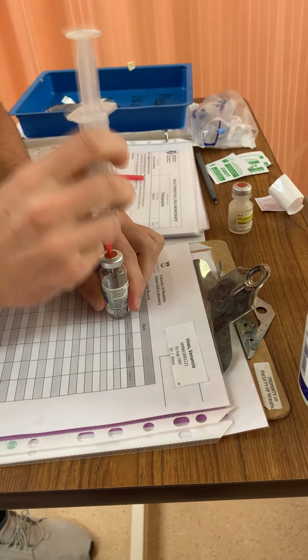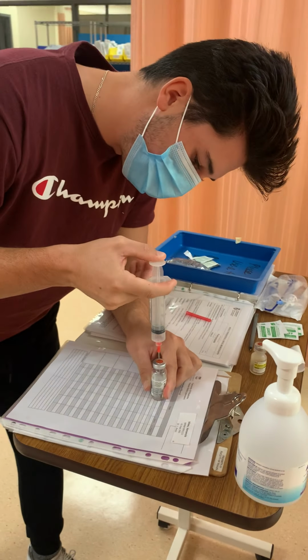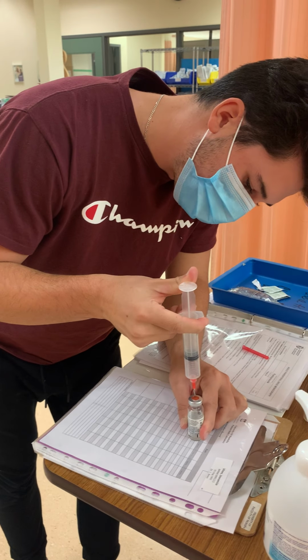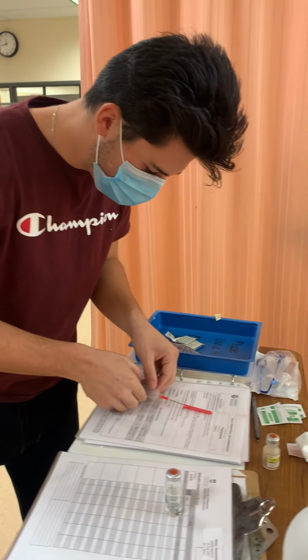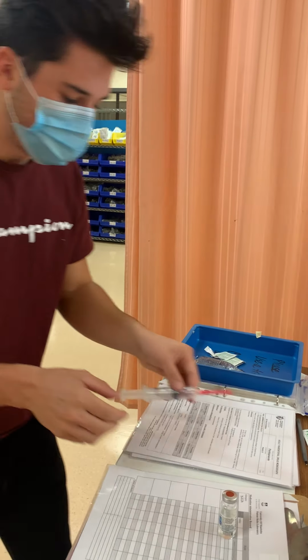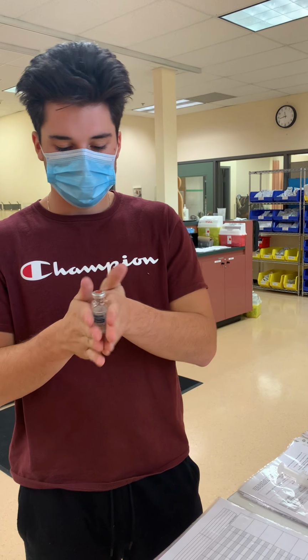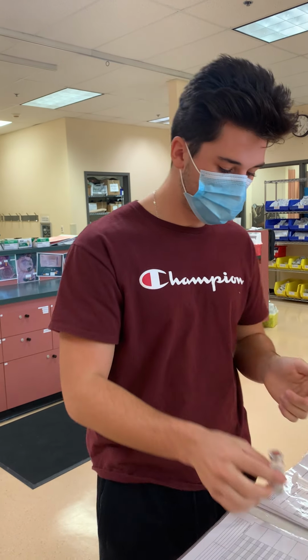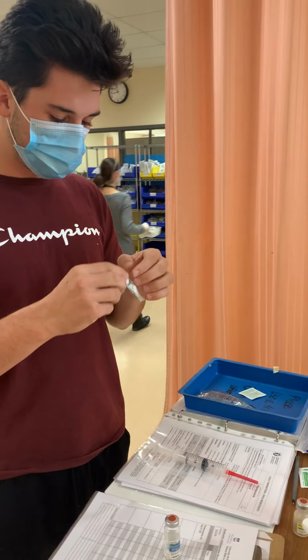So I'm going to inject it, and then pull up my air. Once I've pulled up my air, I can just go ahead and recap my medication syringe. Now I'm going to roll my medication, ensure that it's mixed and there's no sediments left. I can see that there's no sediments, so it's good. And I'm going to swab the top of the vial one more time, just in case I touched it while I was rolling it.